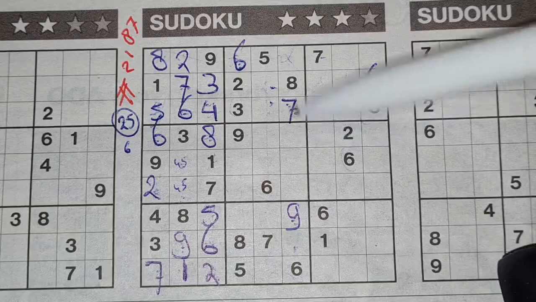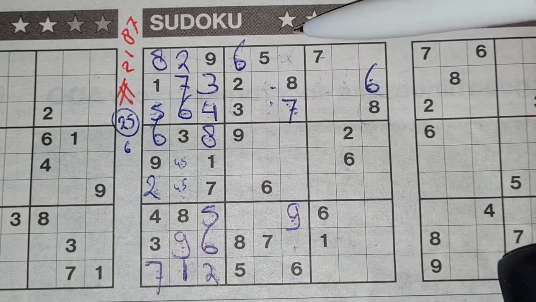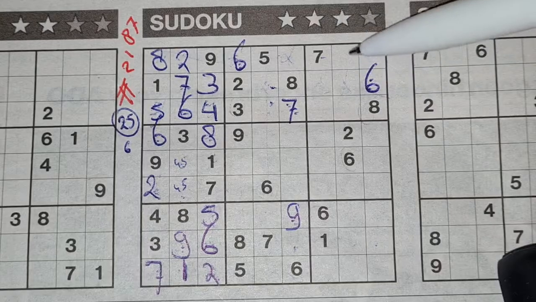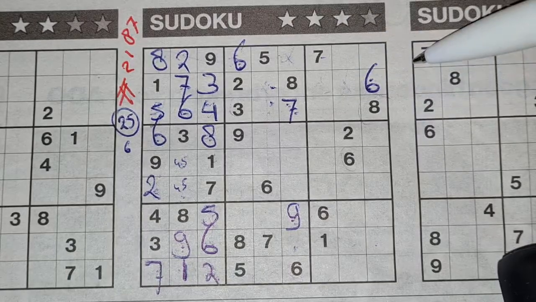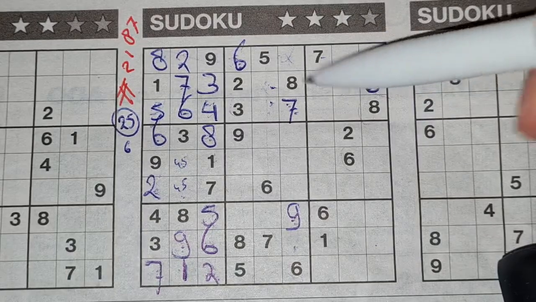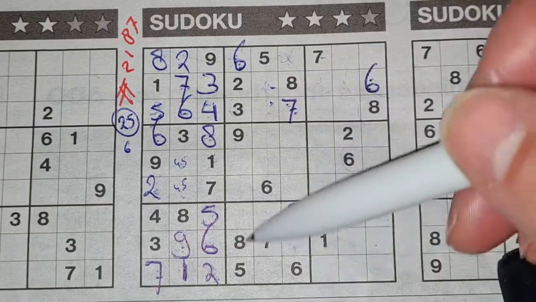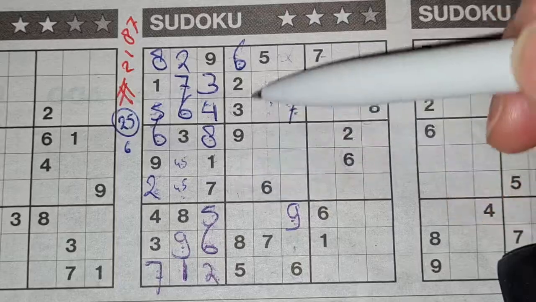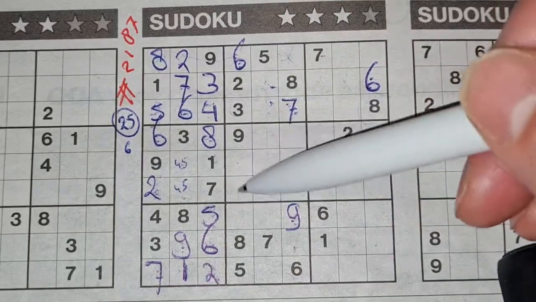Then 9, 4, and 1. Alright. How about the number 7 in this column? 7 in the middle column. So the column next, the only 2 places for the 7 should be here or there. We see there 7, no 7 there.